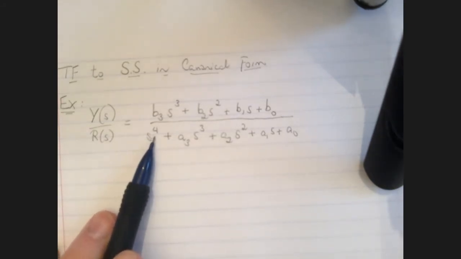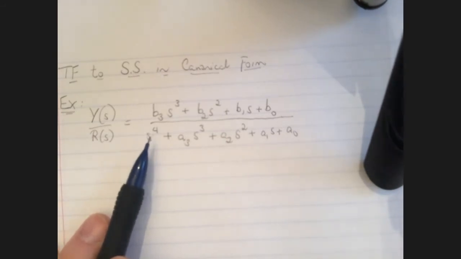It's order 4 because I look at that highest exponent in my denominator. So the fact that it's order 4 suggests to me that I'm going to need an x1, x2, x3, x4, and that I'm going to have an A matrix that's 4 by 4. So indeed, that's the first thing we can say: this is of order 4.